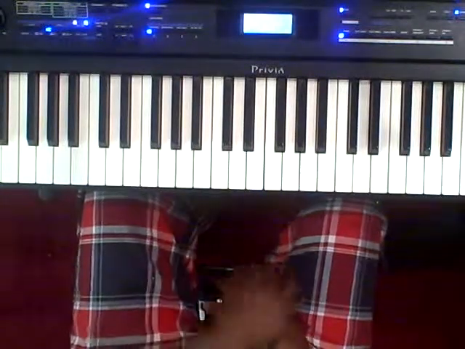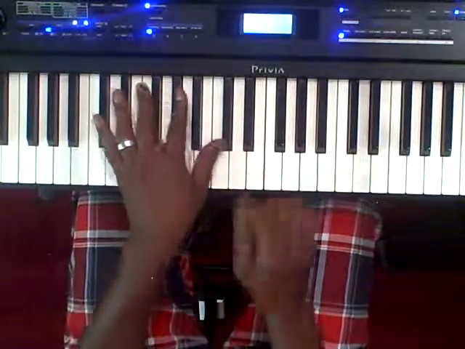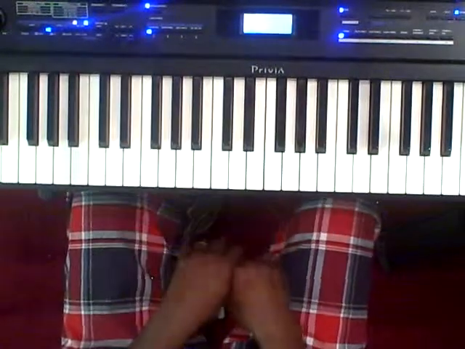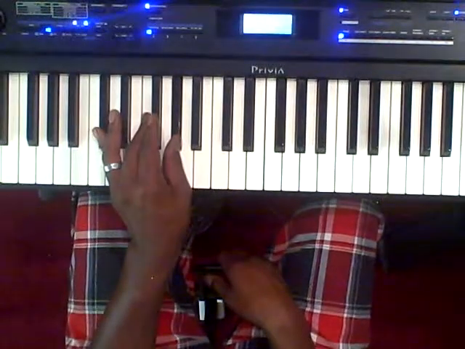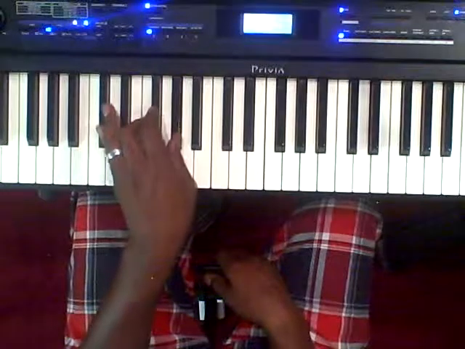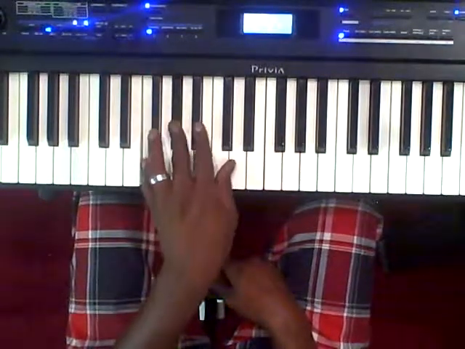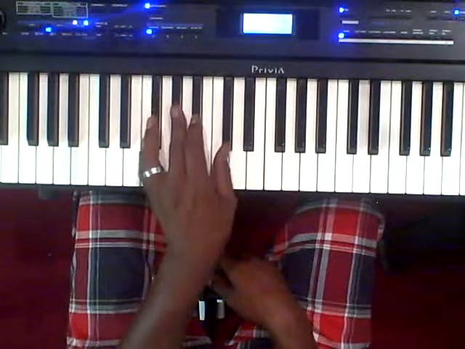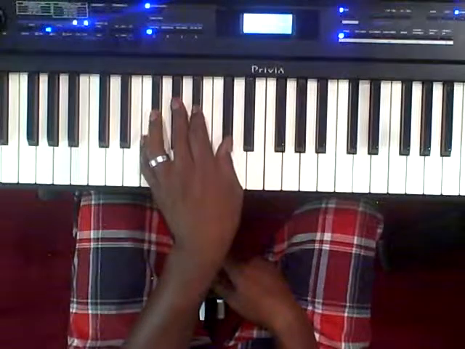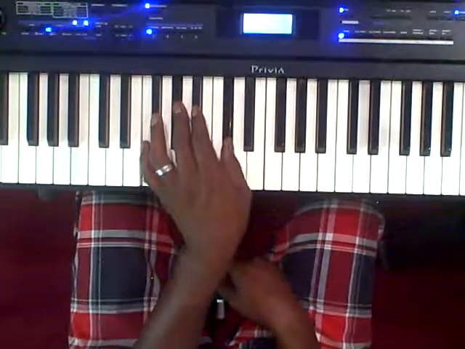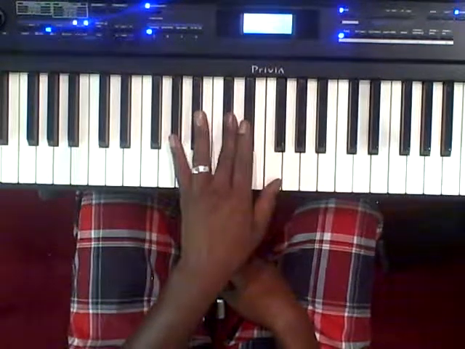Let's go to another key. Let's go to C sharp. A C sharp major chord, root position: C sharp, E sharp, and G sharp. First inversion C sharp chord would be E sharp, G sharp, and C sharp. Second inversion chord would be G sharp, C sharp, E sharp.